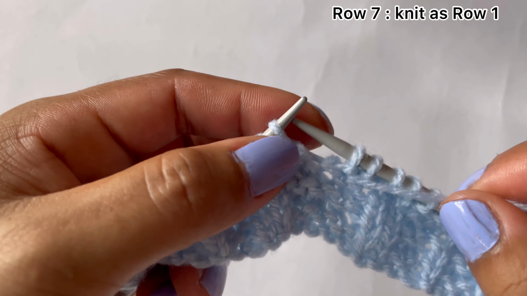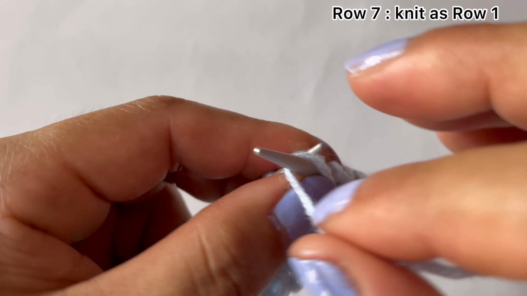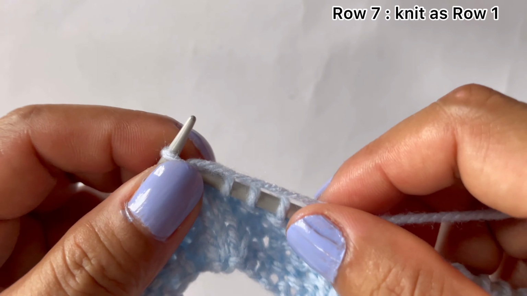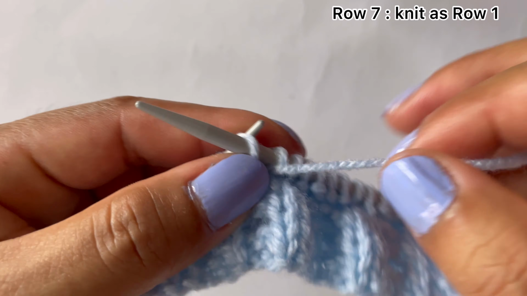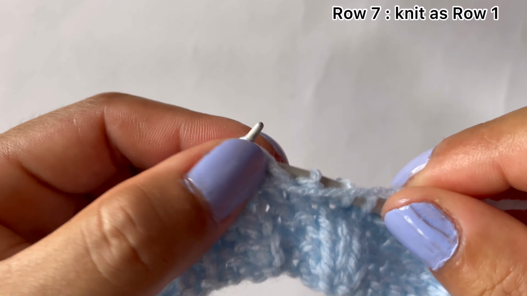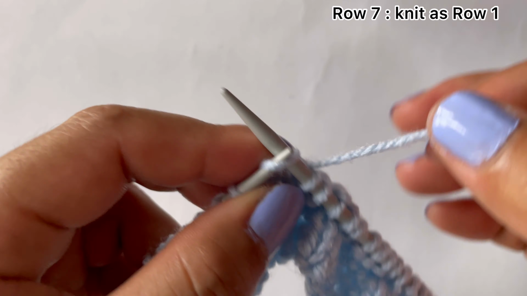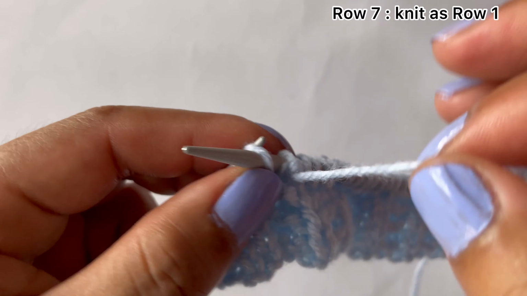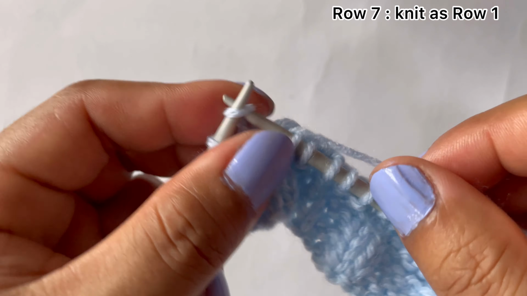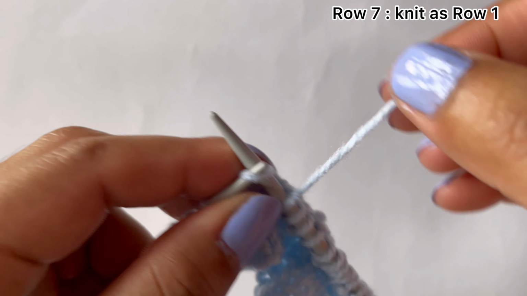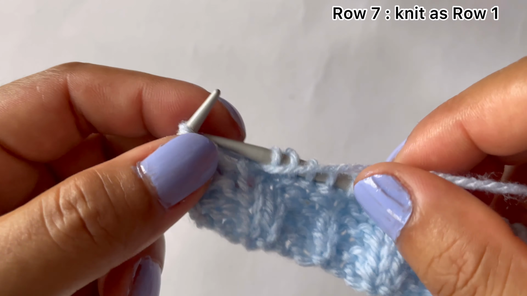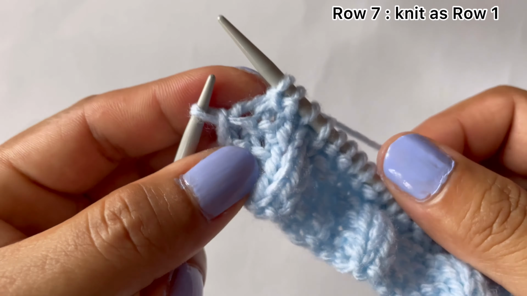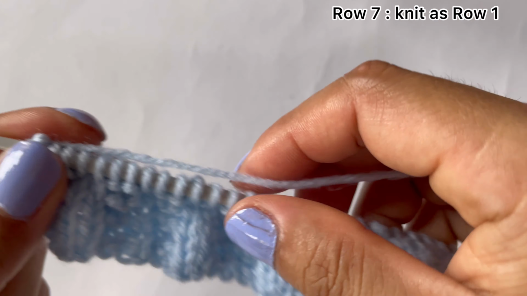Repeat that again. Purl 2, knit 2, purl 2, knit 1, purl 2, knit 2, purl 2, and your edge stitch, knit on the right side.